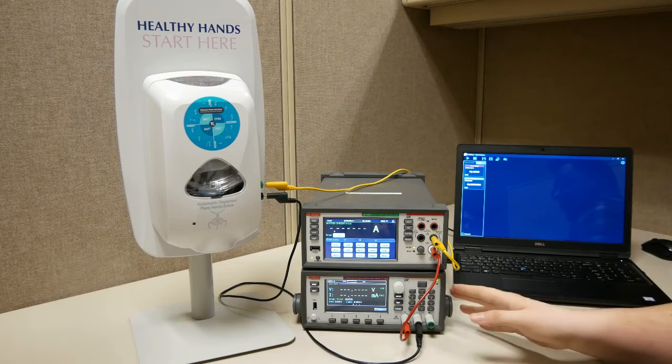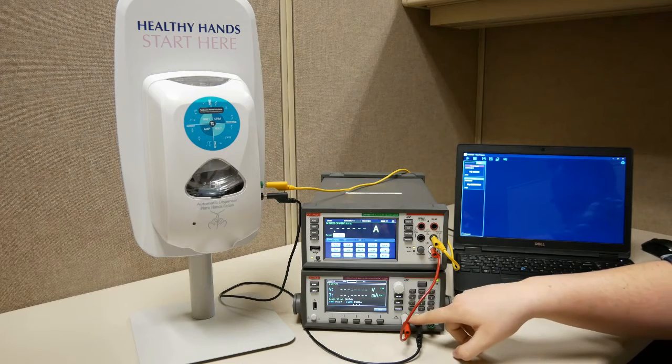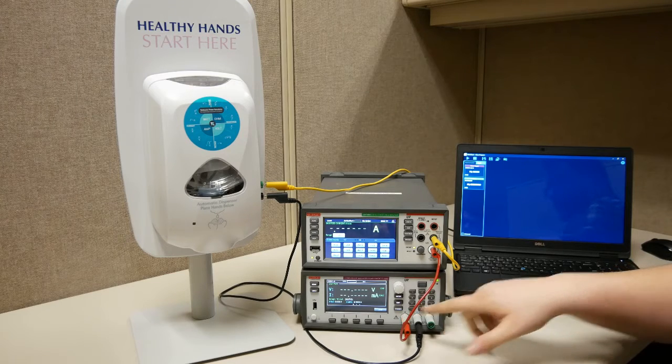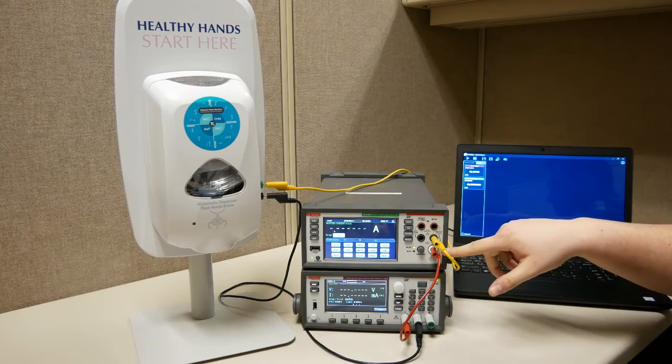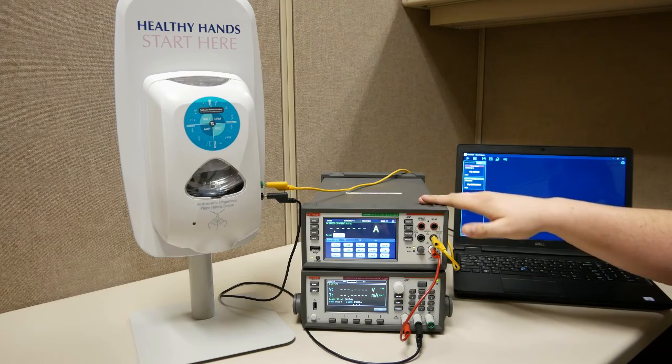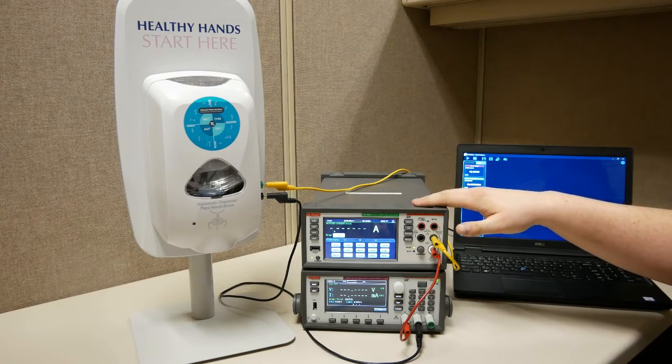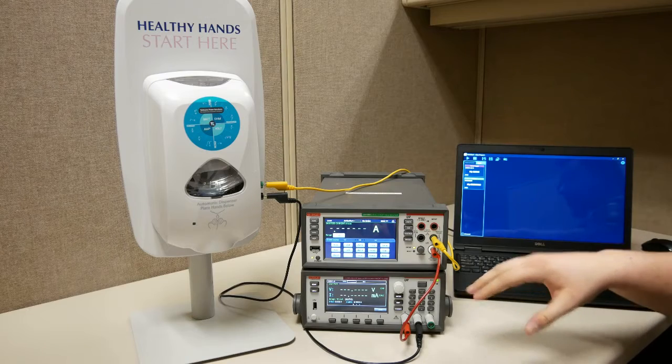We're going to start with our voltage source. So from the high connection on the voltage source into the amps input of the DMM 6500, because we will be measuring current and this instrument will be acting as an ammeter. So this will be put in series with the circuit.